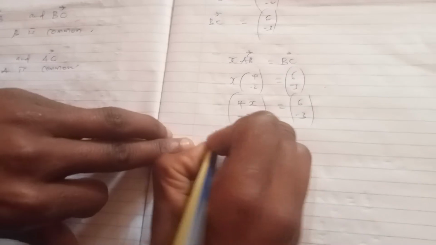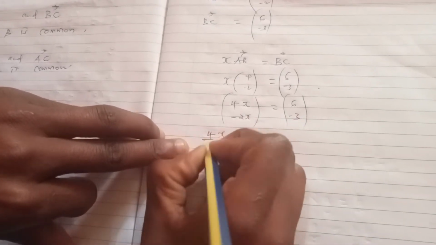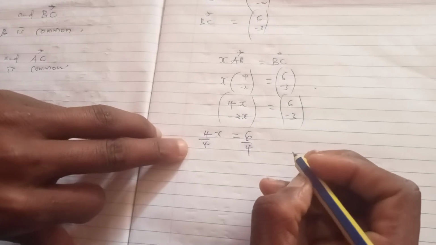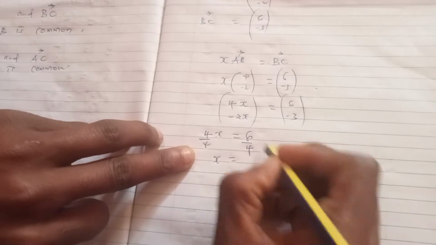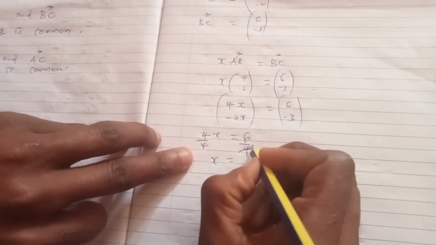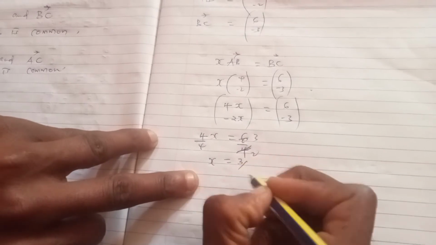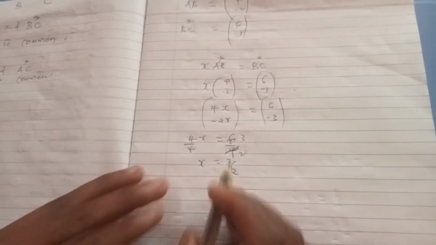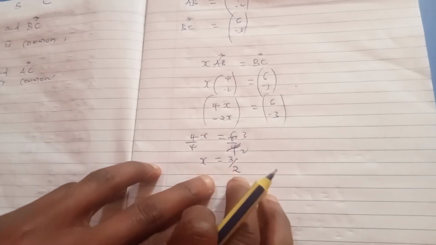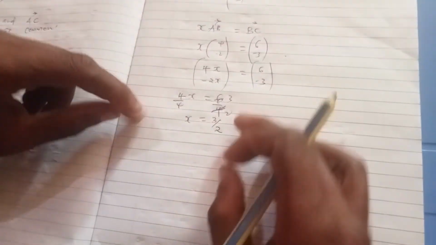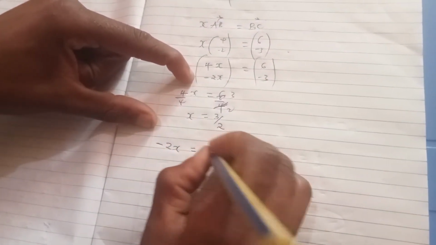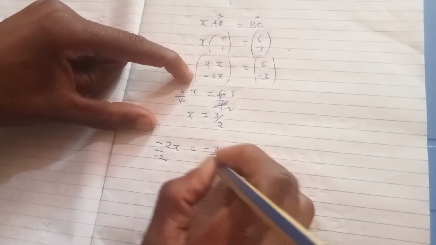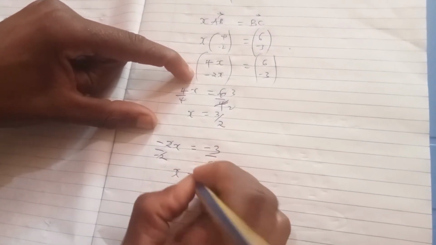We can form the equation 4x is equal to 6, and dividing by 4 we get x equal to 3 over 2. To check our answer, we consider the second equation: negative 2x is equal to negative 3. Dividing by negative 2, we get x equal to positive 3 over 2.